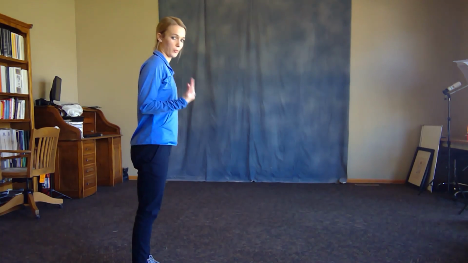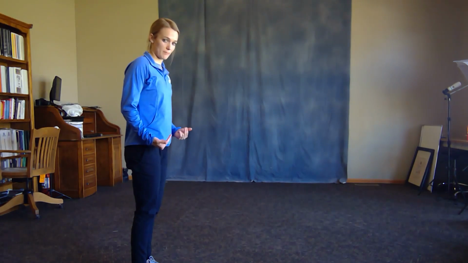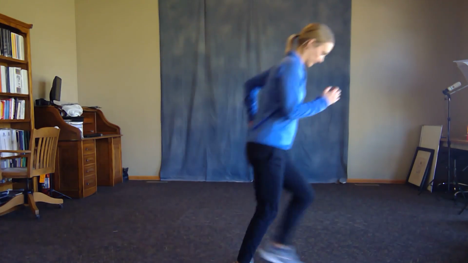So this really emphasizes the need to have that forward trunk lean during running to be more efficient, to be better on your body. So I would practice a few of these. Lean, take a quick step.